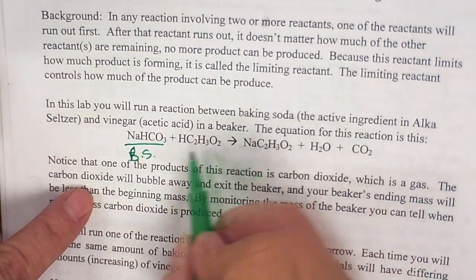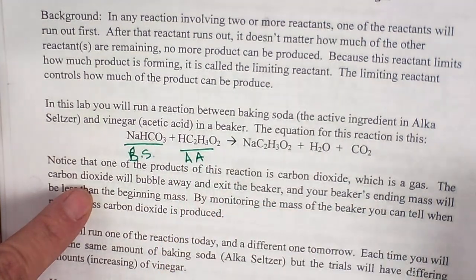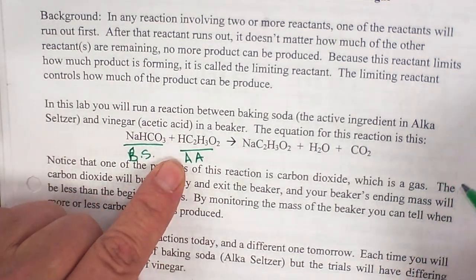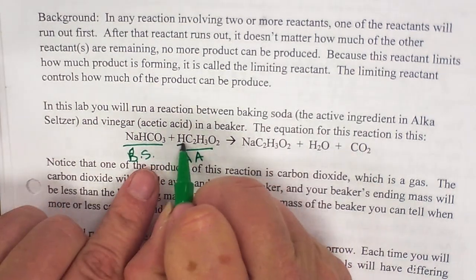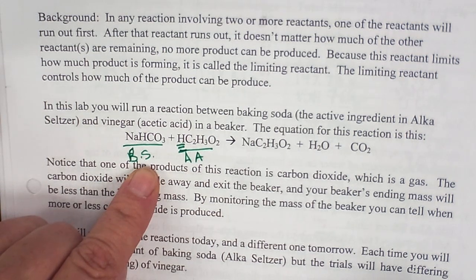And this is the acetic acid. The acetic acid, we know it's an acid. Does anybody know how we know that this is an acid? Yes, because it starts with H. Good job. It starts with H, and so we know that this is an acid. Anything that starts with H is an acid.